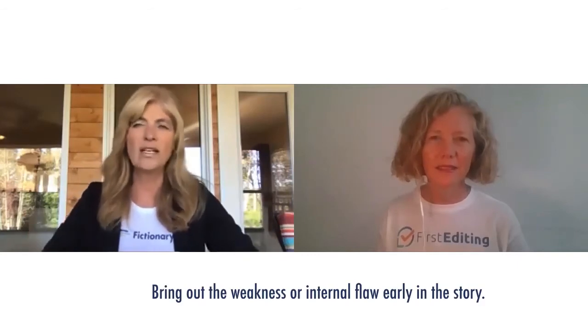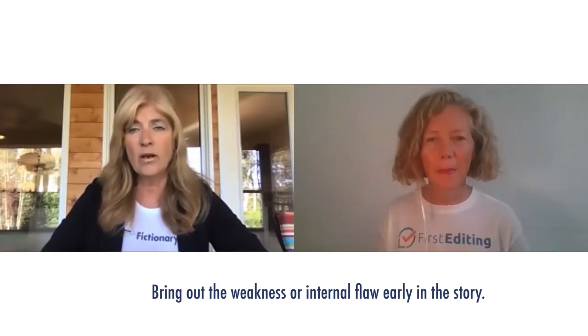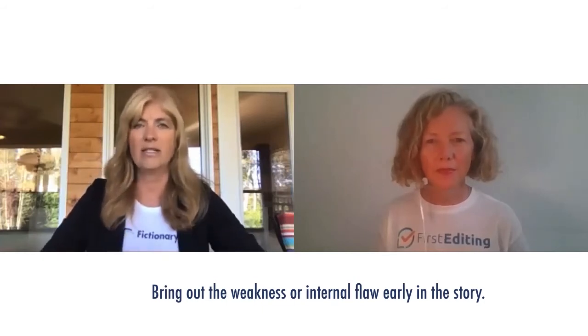A beautifully written book about this is, I think it's called The Woman in the Window, but it's basically a woman who can't leave the house. And the opening scene is that she's watching people on her street and she wants to go, but she can't. And so right away, the author has not told the reader that this is the problem. They've shown it in the opening scene or in an early scene in the book. So early on, it's going to come out that there is this weakness.